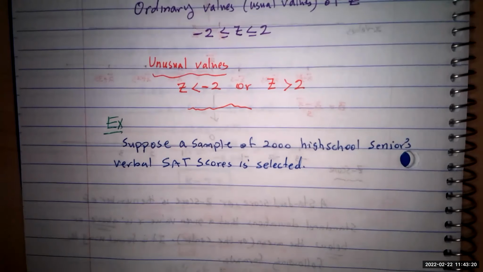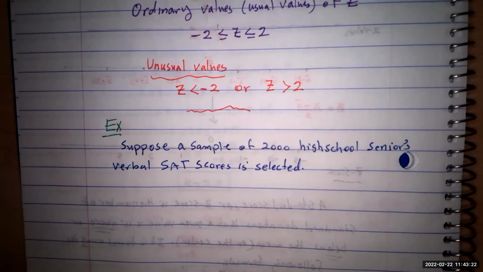So we have 2000 students and we select the scores and we find the following.